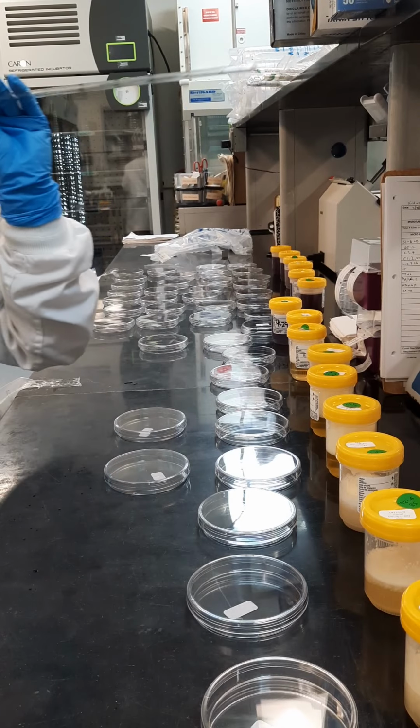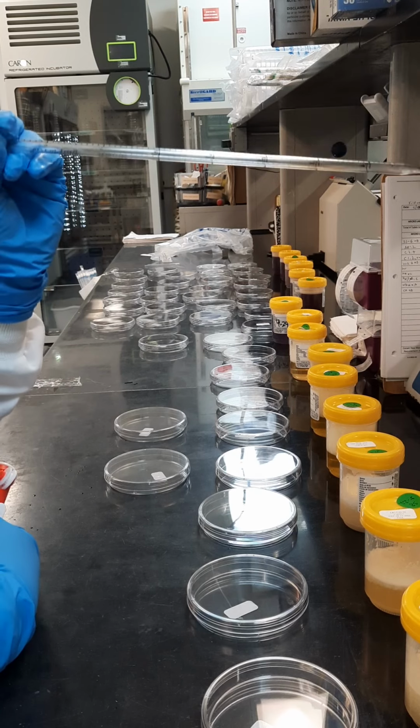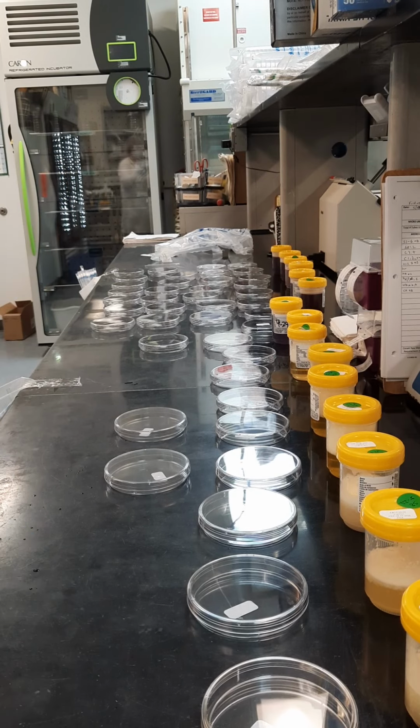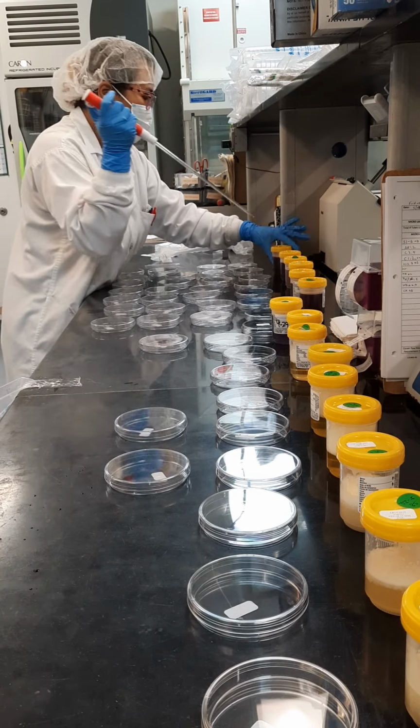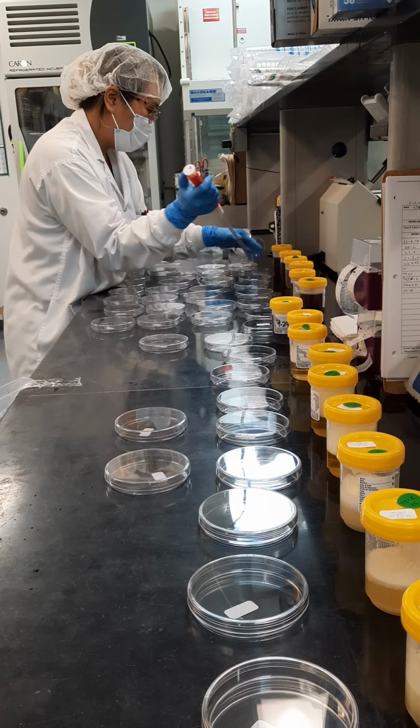Big glass sterile syringe pipettes, glass pipettes, goes up to 5 mils. So 1 mil each plate. I will look for those as 4 plates, and then all the way down a mil.